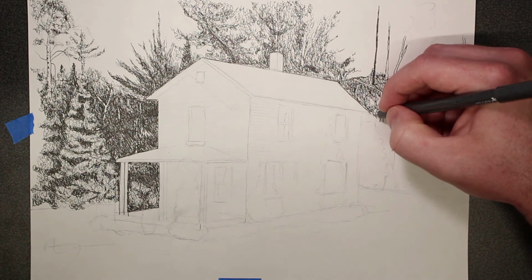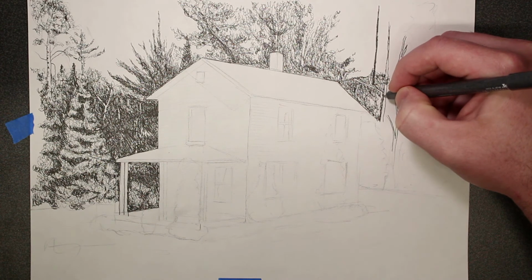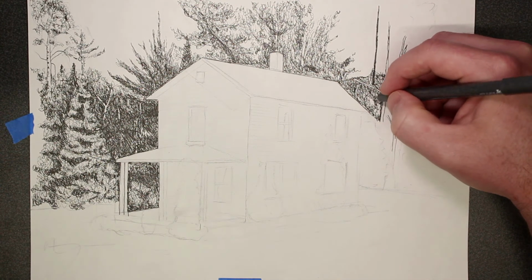So again, I'm filling in, avoiding my tree trunks that are going to stay the white of the page. Just working around them.